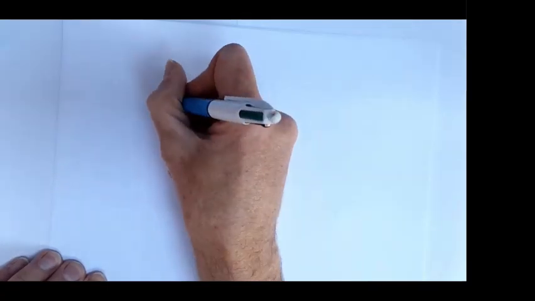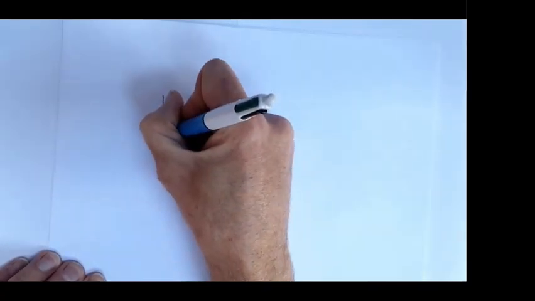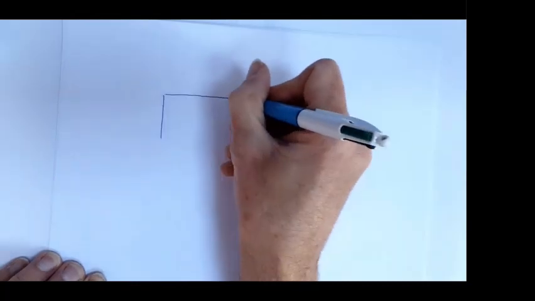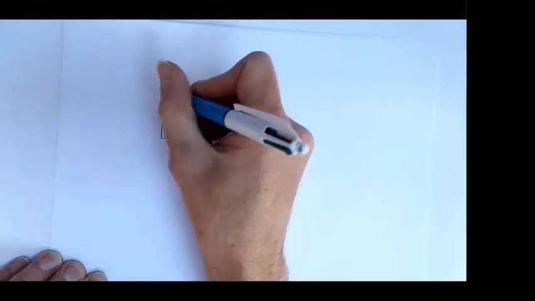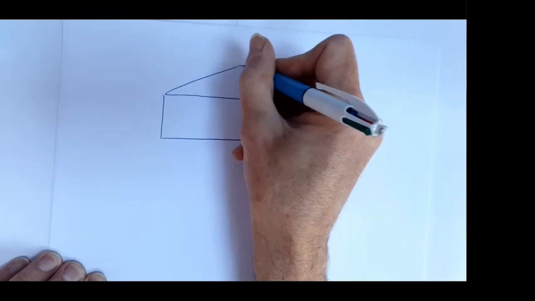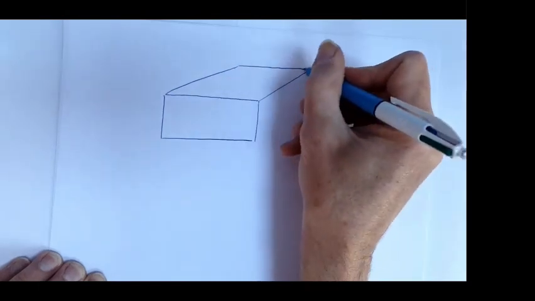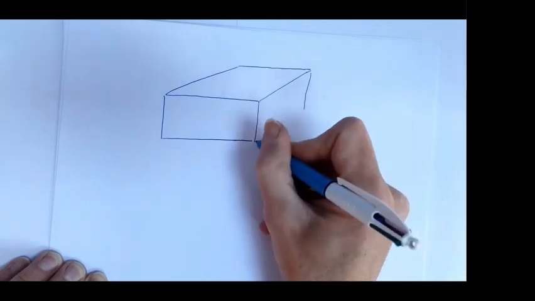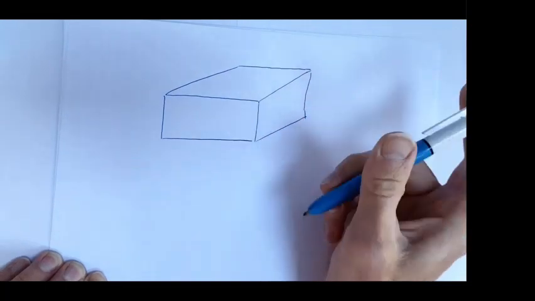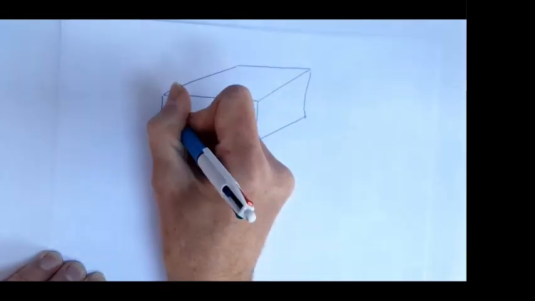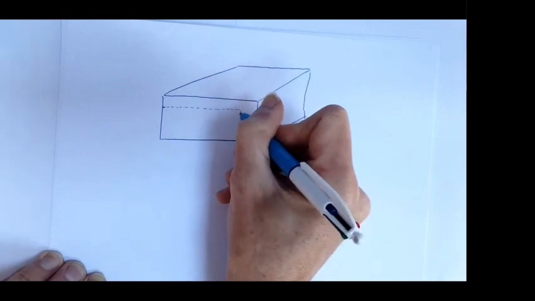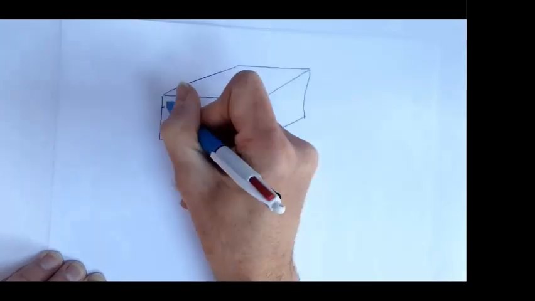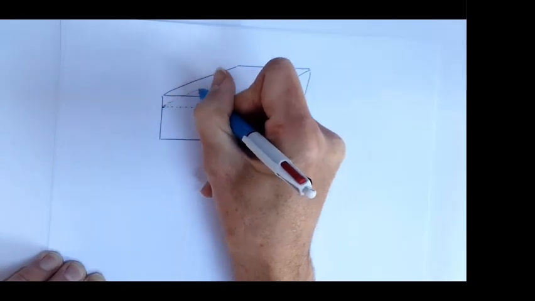So let's consider a piece of material. We've got a piece of material. I'll draw it like this. There's my piece of material. We're going to pressurize that such that its new shape looks something like this. So it's got smaller in that dimension. It's got smaller in this dimension.